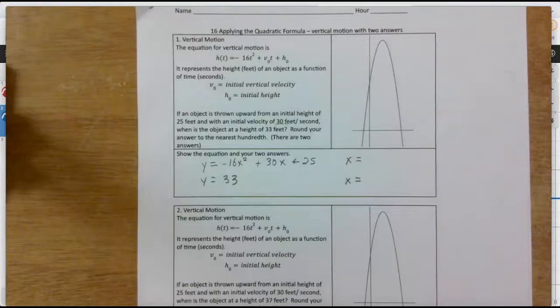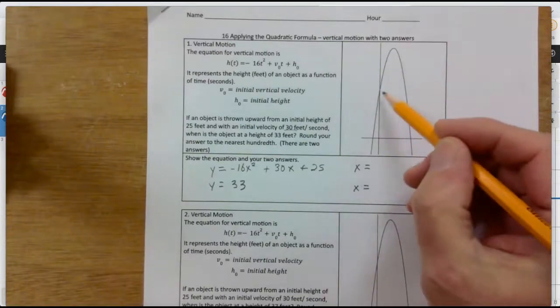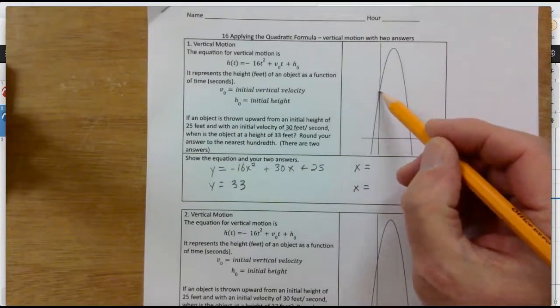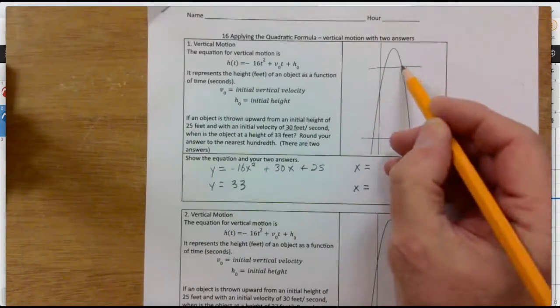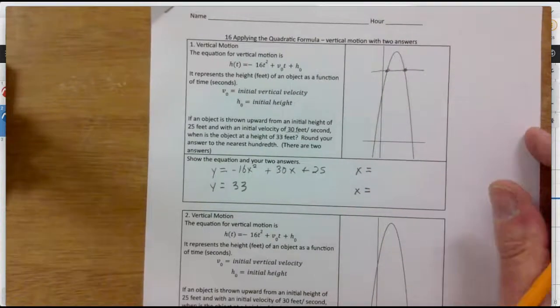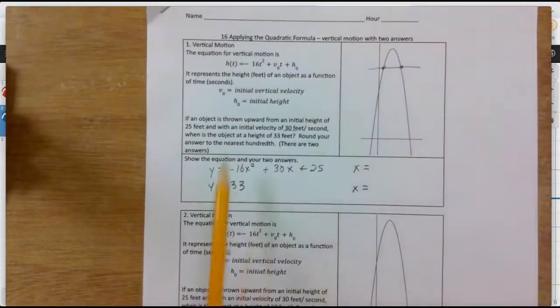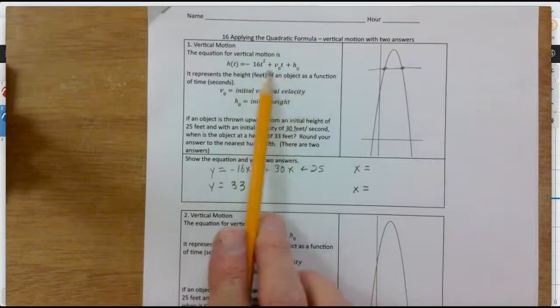It's right here. Guys, again, we are applying the quadratic formula. But this time we're looking at a type of problem where you launch an object vertically, and we want to know how high it is, or how long it takes to get to a certain height. So it'll have two answers. All right, remember this is the quadratic equation for vertical motion.